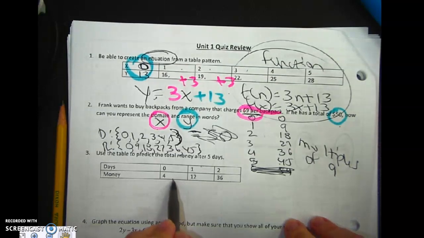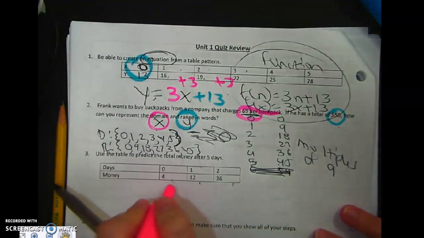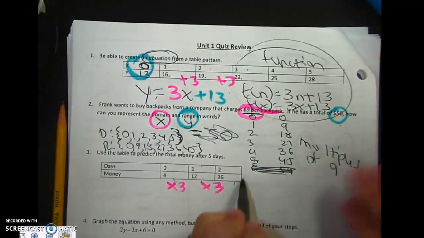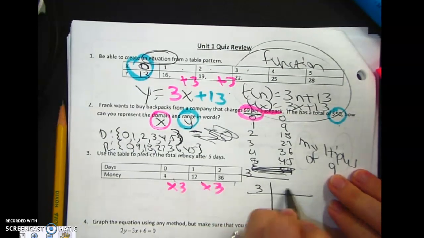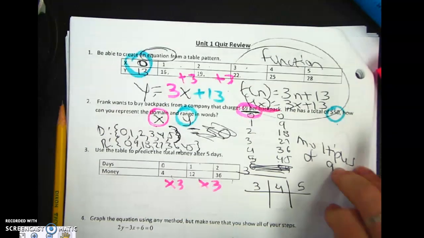Okay. Use this table to predict the total money after 5 days. So I look here, this is plus 8, but this is not plus 8. But if I go times 3, okay, now there's a pattern. I'm going to go a little bit lower here. So I'm just going to continue the table here. 3, 4, 5. So I'm going to go 36 times 3.